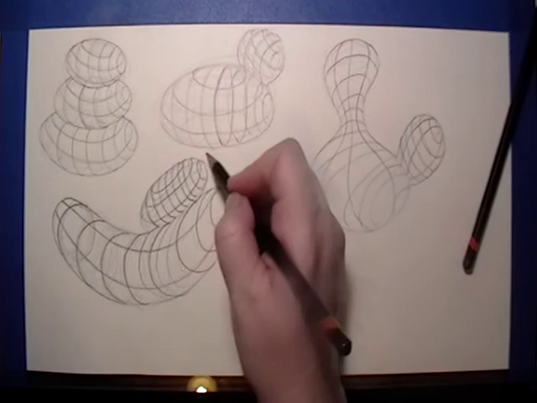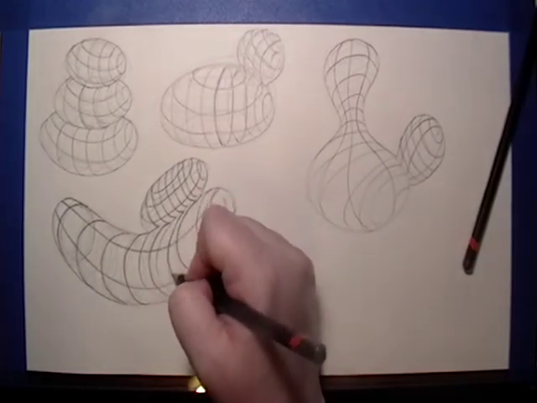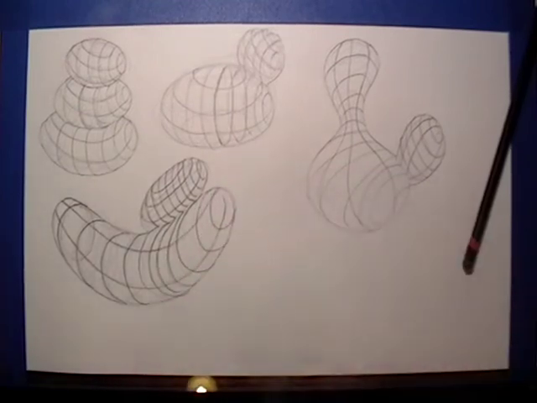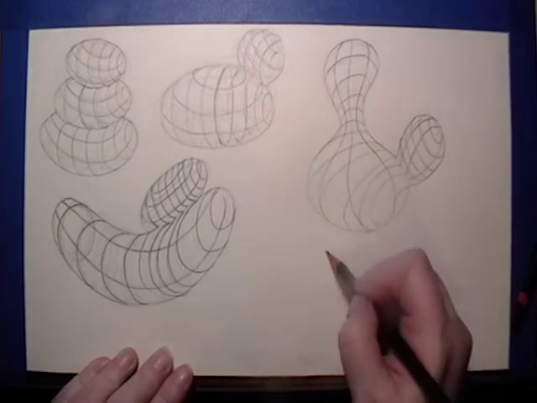It shows that these are meeting this form up here, just so my eye gets the idea. I can do that. So now we have this shape right here. Okay, so let's do one more. Let's do this shape.